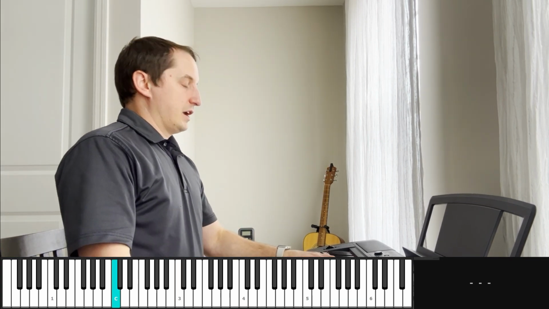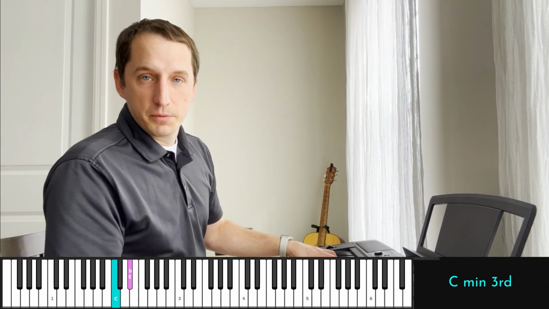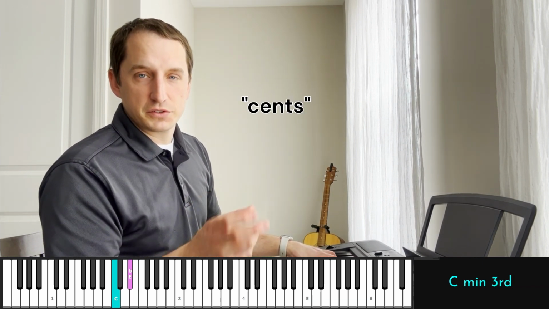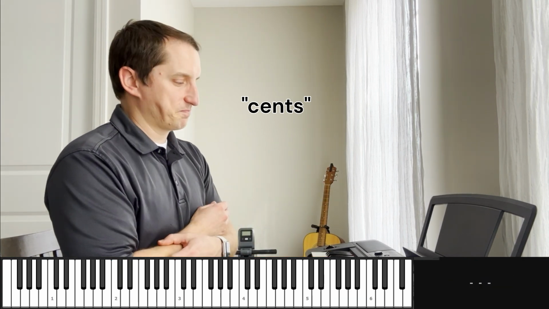So if we were to go from C, and we were to go up 2.4 half steps, what is that? Well, we can go up 2 half steps, and then 0.4 half steps, we would just adjust the tuning of that note. So in between any 2 notes on the keyboard, there's what we call cents. There's 100 cents, and that's a way that we refer to the space in between half steps. And it takes 100 cents to get up to a half step. So if you were to adjust the tuning up 50 cents, that would be halfway in between 2 notes.